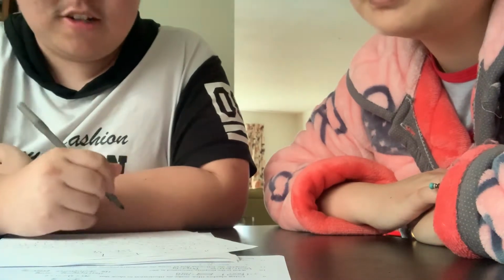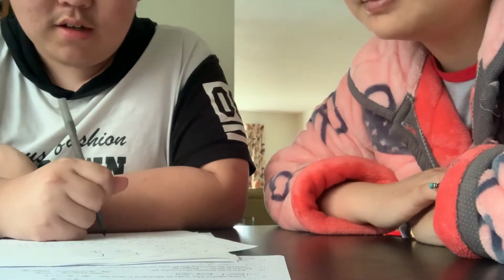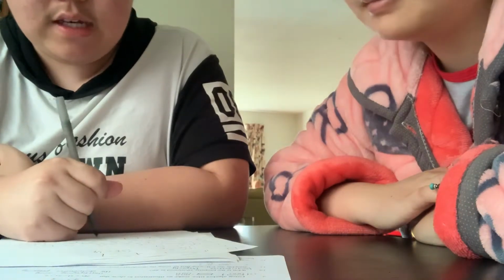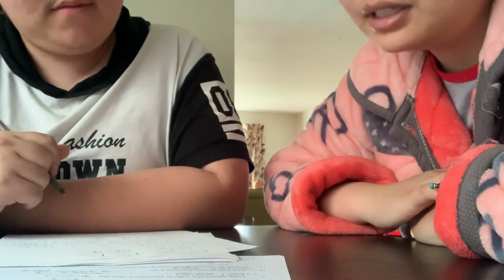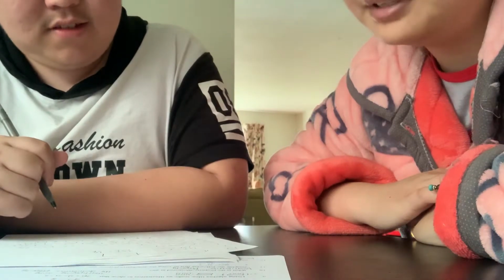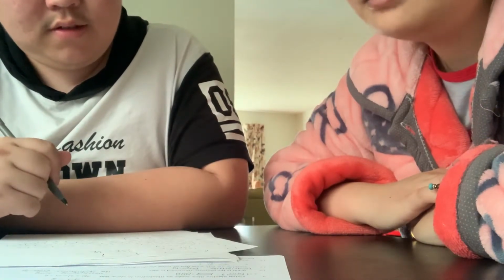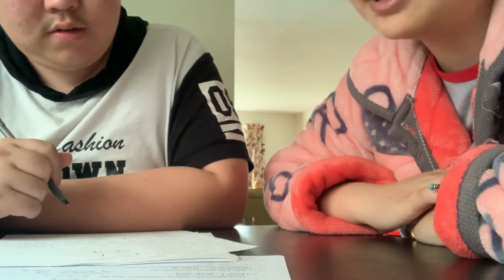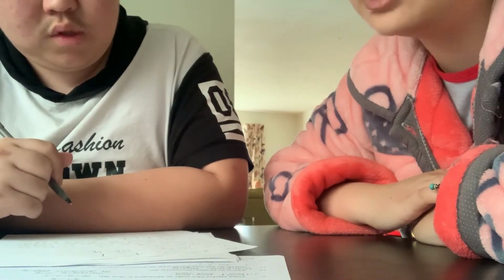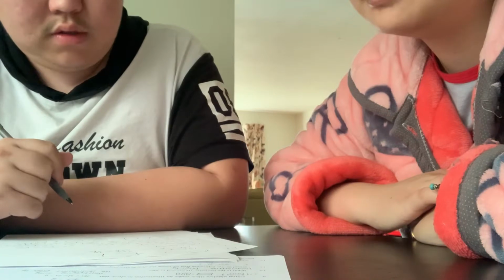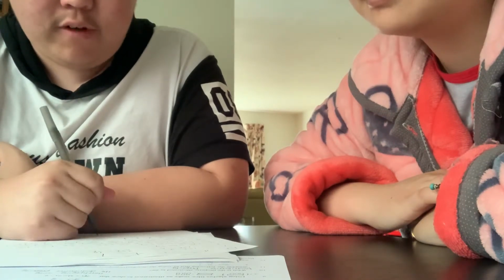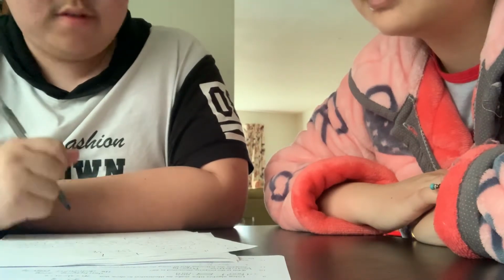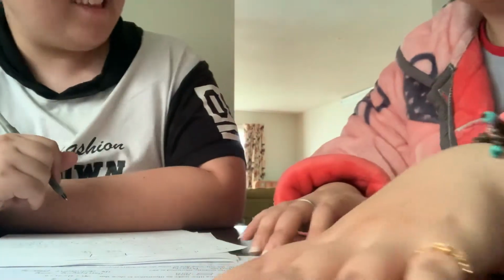Oh, this is hard. It should be 7a minus 5. Yes. And the last one, 1 over 4 x plus 1 over 2 x minus 1 over 4. It should be 3/4 of x minus 1 over 4. You're so smart. Thank you very much.